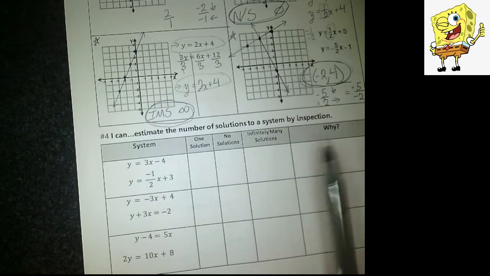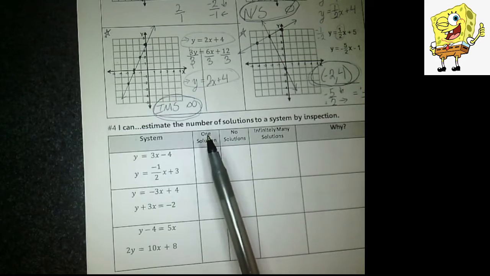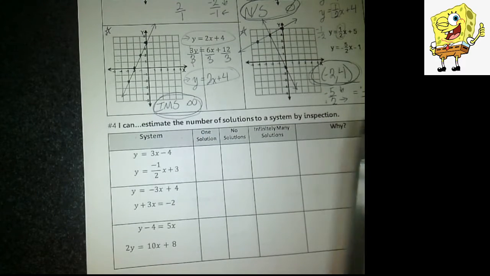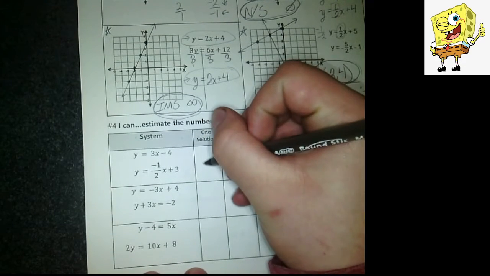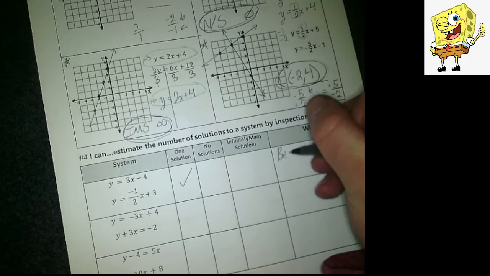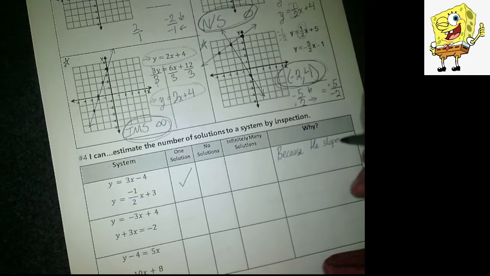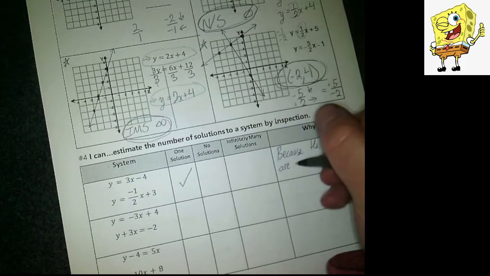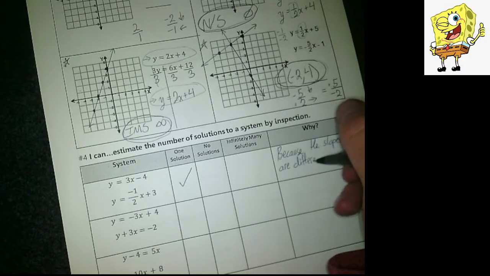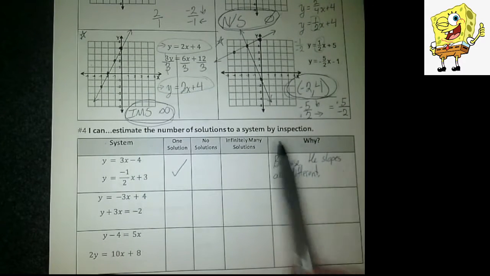So the first thing I look for is, are the slopes the same? And if the slopes are different, I automatically, without hesitation, without question, can objectively identify this as one solution. And the justification is because the slopes are different. It does not matter, and I want to really draw attention to this.